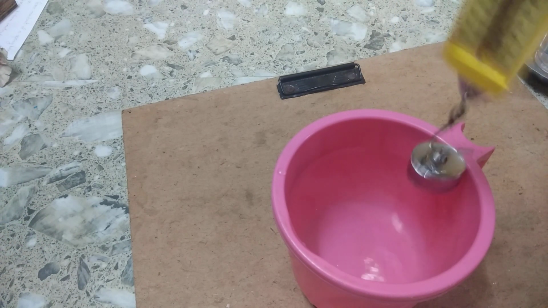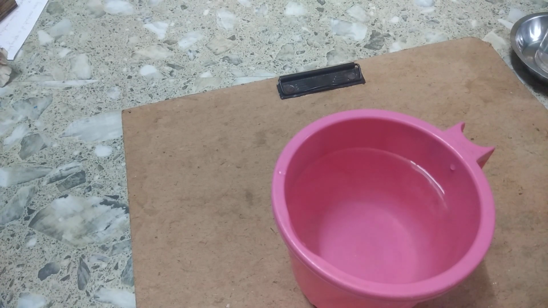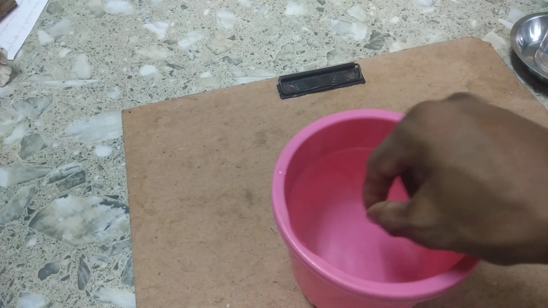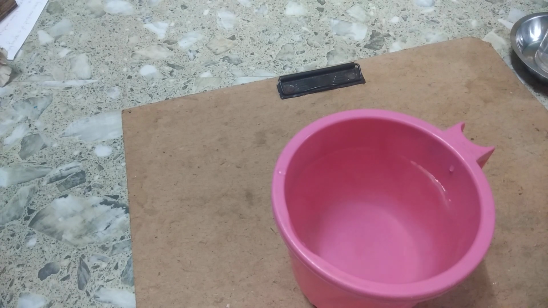Now what happens if the weight of the object and the force of buoyancy are the same? In this case, the object will float in equilibrium. What is the meaning of equilibrium? It means that wherever you put the object in water, it will float in that position only. There will be no resultant force, and the object will float in that position, that is, in equilibrium.